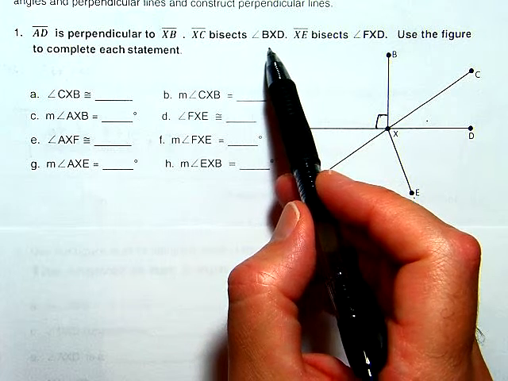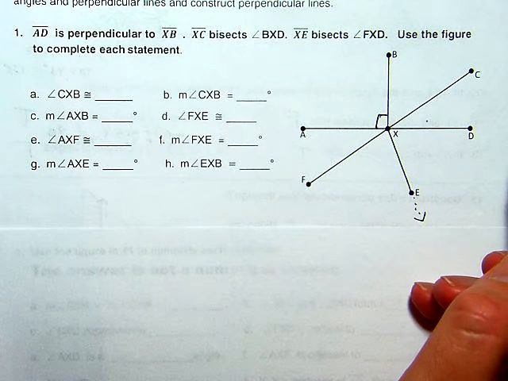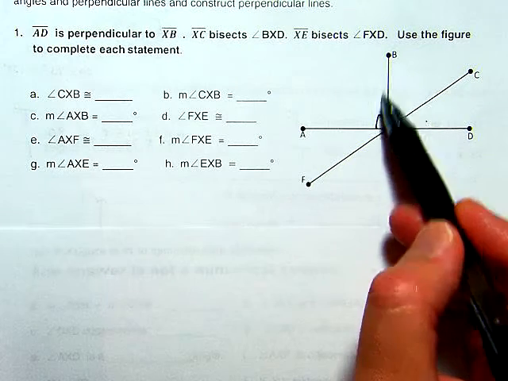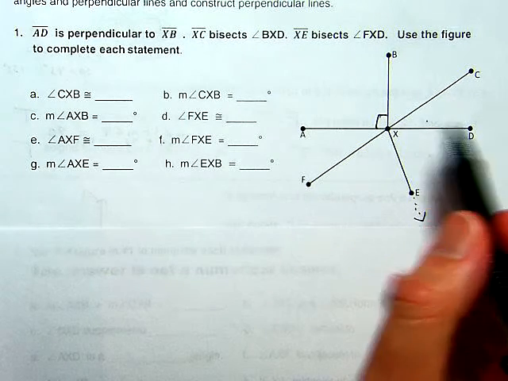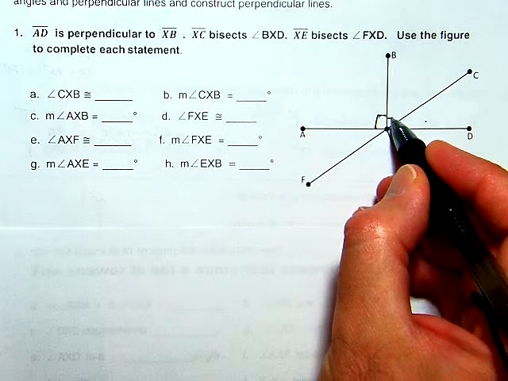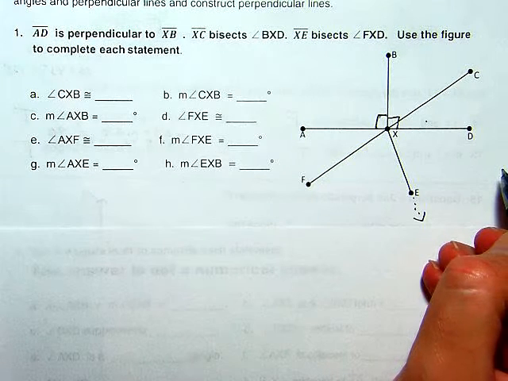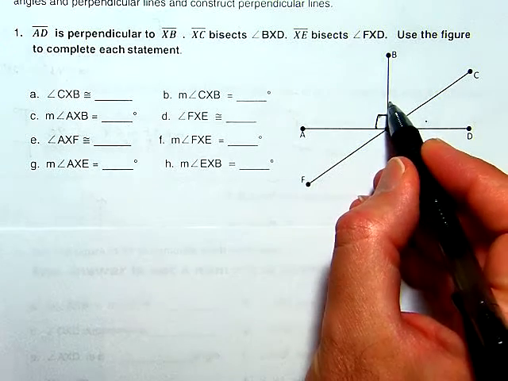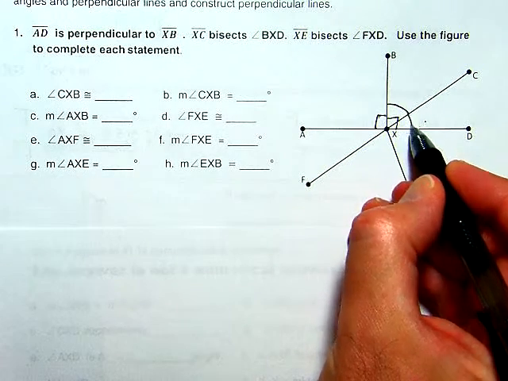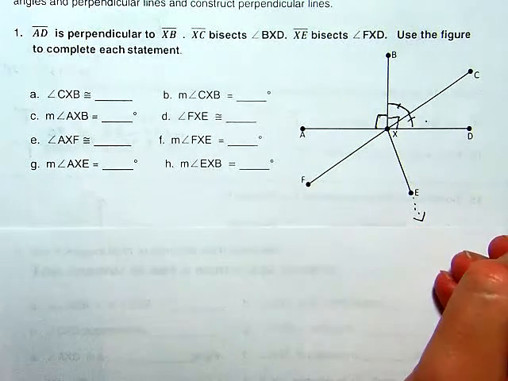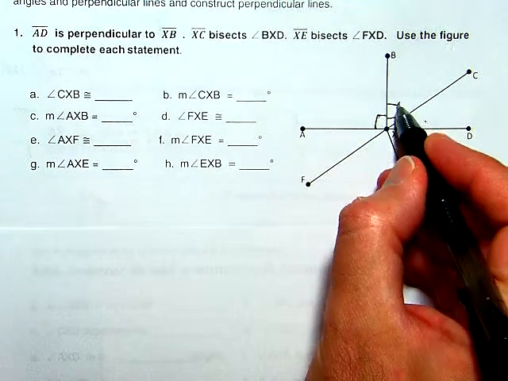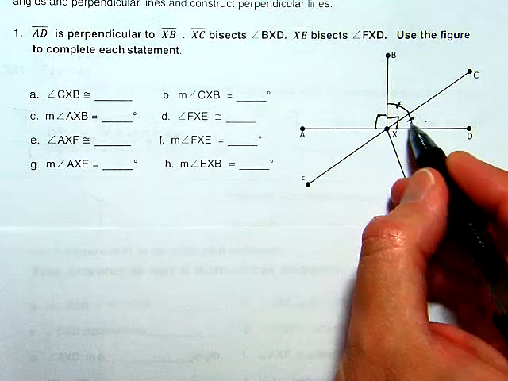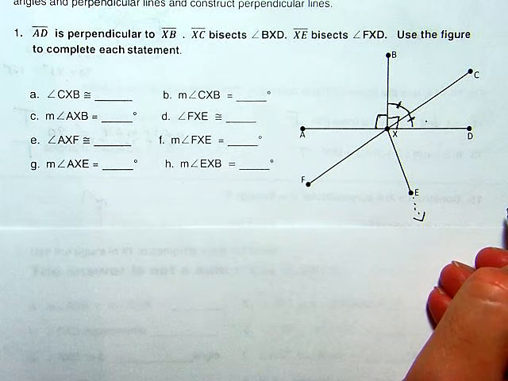XC bisects angle BXD. Well, where is XC? That would be here. And BXD is another right angle, right? We could, basically, if we wanted to, lightly write in another angle symbol there. But we're saying that XC is bisecting BXD, so we also need to write in a notation for angle bisectors. So the two resulting angles, the smaller resulting angles, are also equal to each other. So we'll write two little notches to show that those two angles are equal.